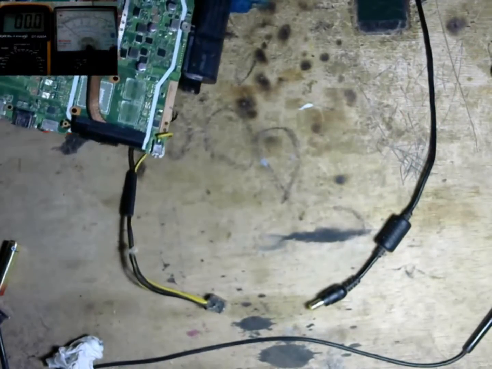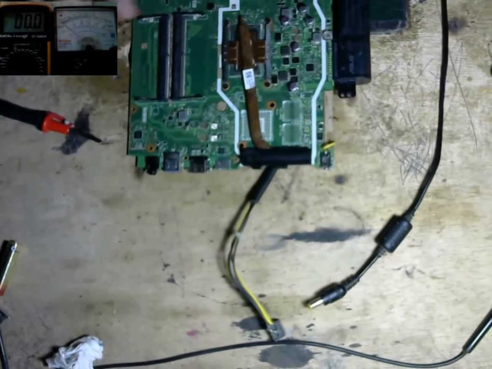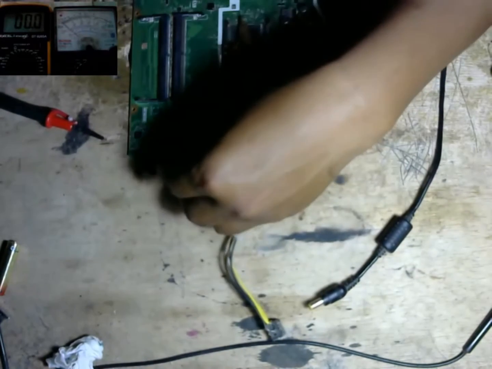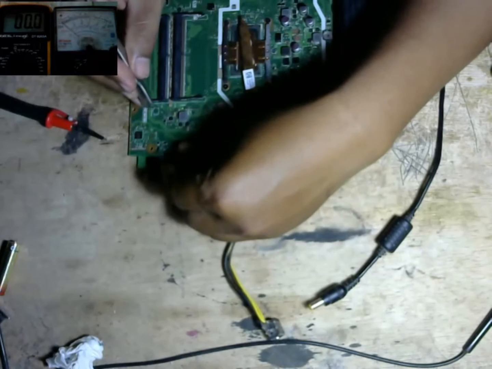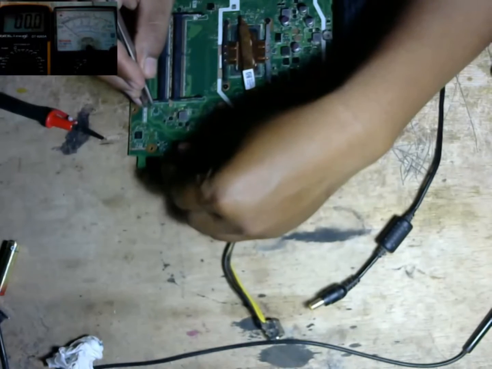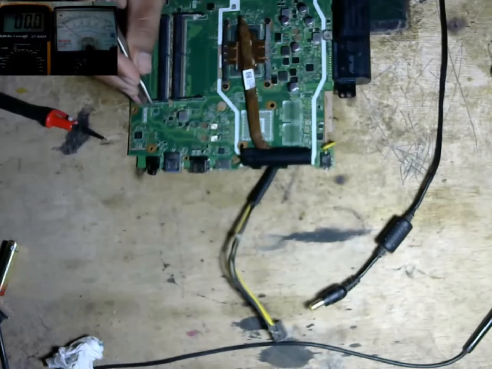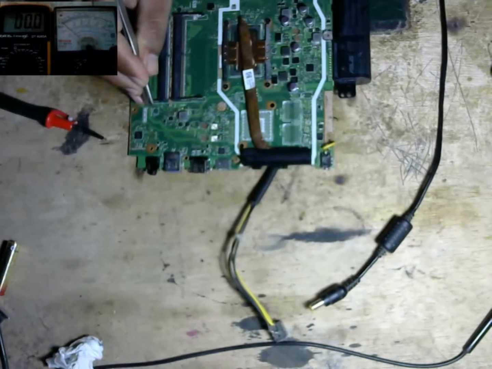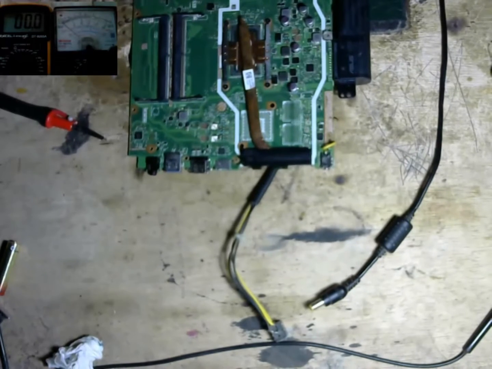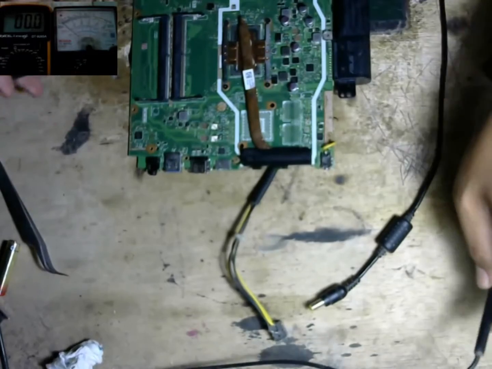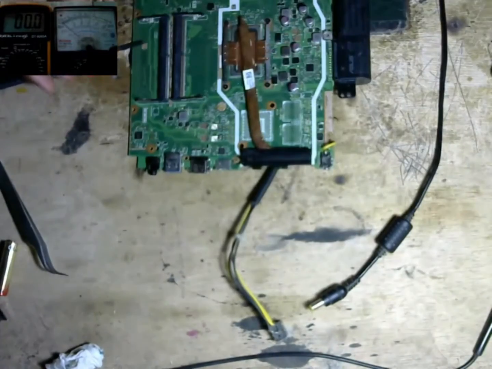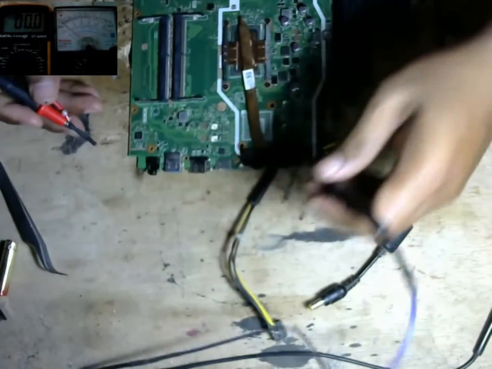The last step is checking the voltage at the VIN when this motherboard is using the battery only. Okay, I try to turn on using the battery, but it cannot turn on.